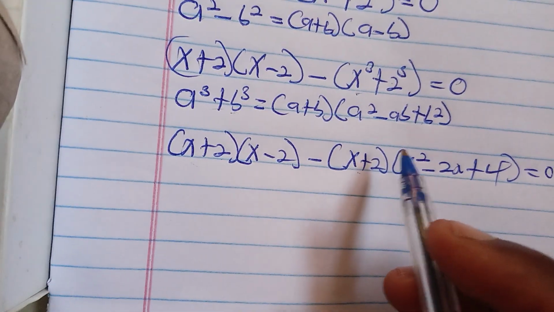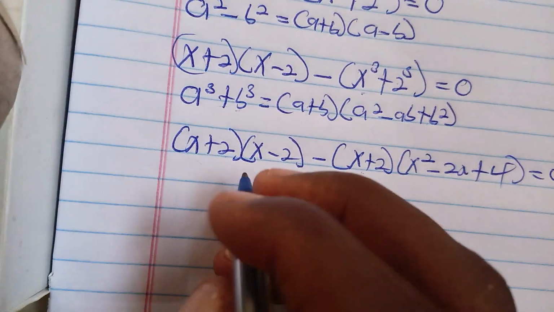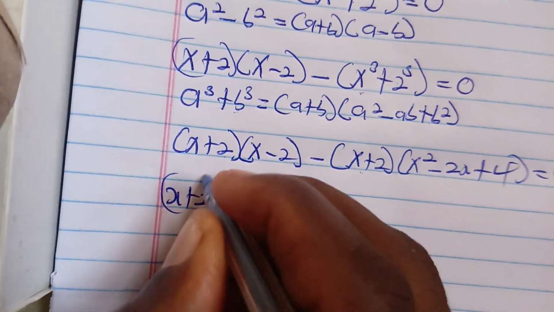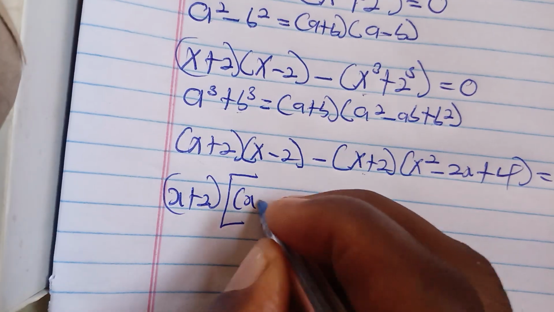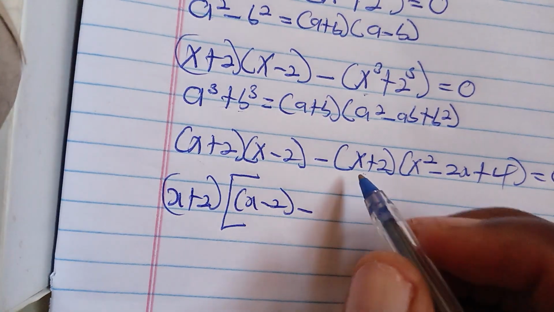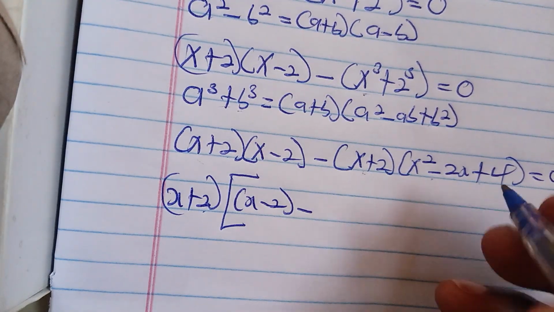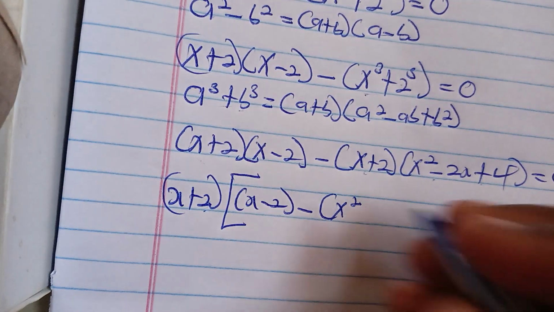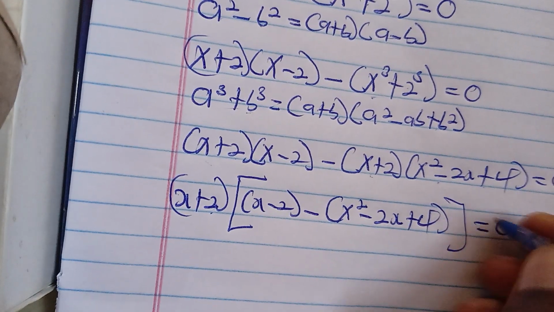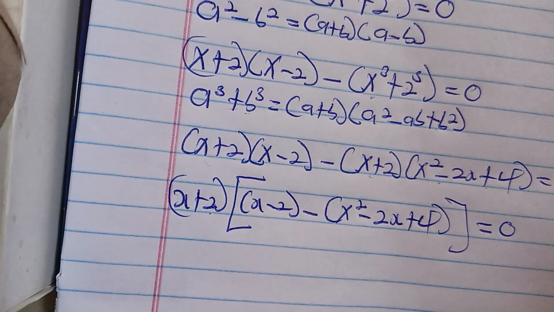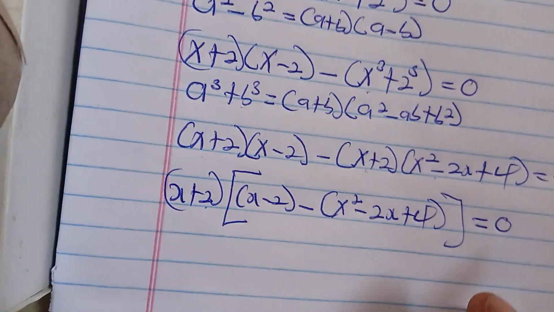Now we have x plus 2 here, and then we have x plus 2 here, so let's factorize. We are going to factorize at this stage. So you're going to have x plus 2, and what we are left with here is x minus 2, minus, now we've already brought x plus 2 out, so what we are left with here is x squared minus 2x plus 4 equals 0. So this part of the equation is multiplying this part of the equation.